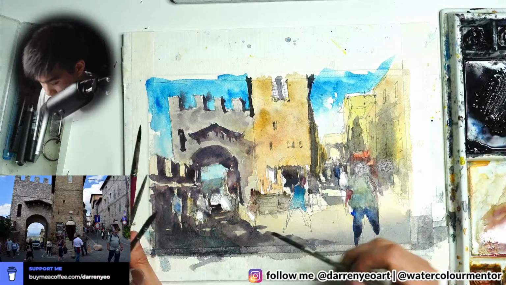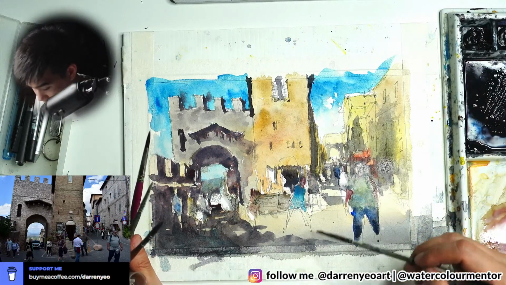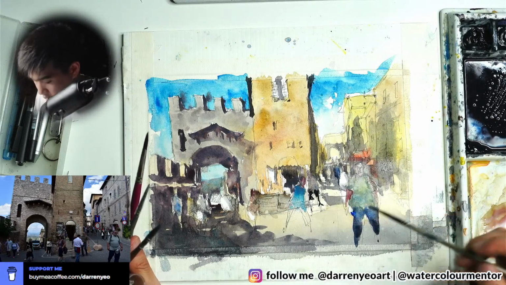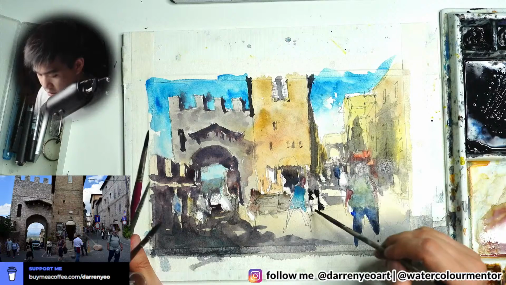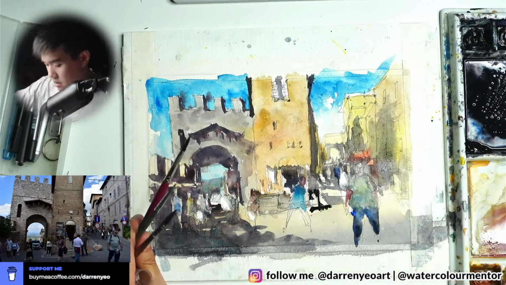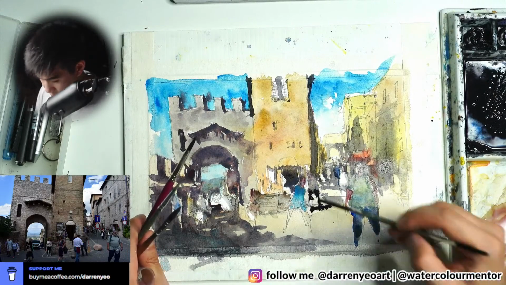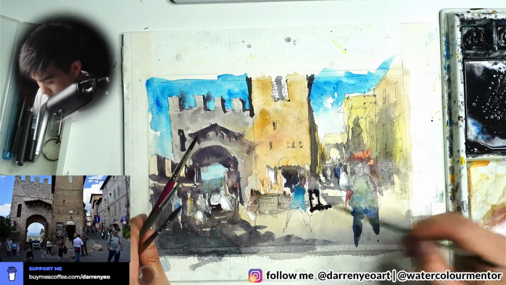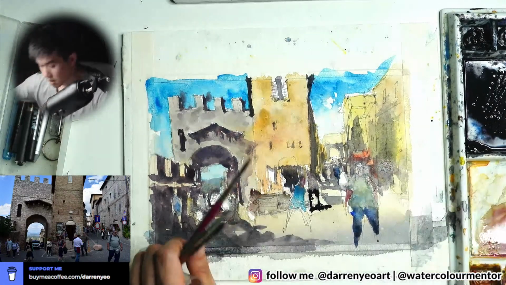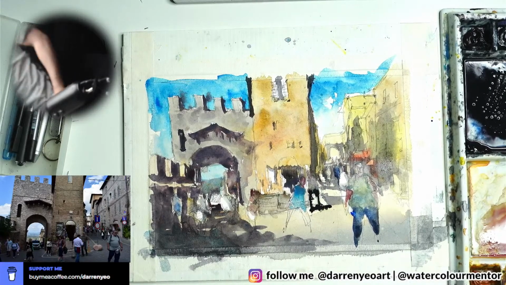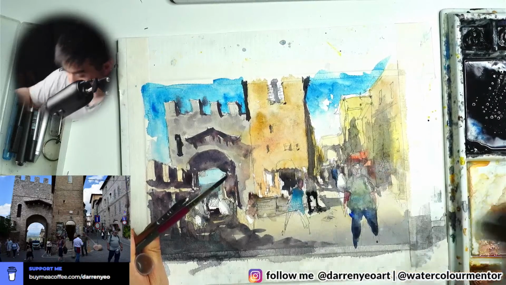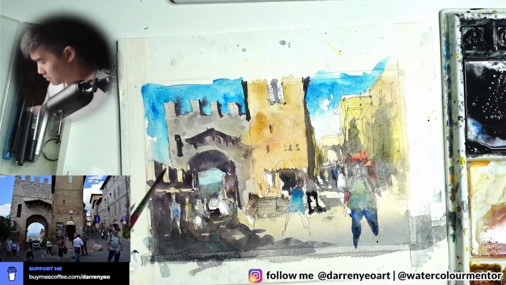Neutral tint. And let's just go with this one, maybe this one first. Here, there's a leg, another leg behind. Oh, too much. It's a bit too much darkness. Doesn't matter. Just lifting off a bit of that paint. Gone too dark.